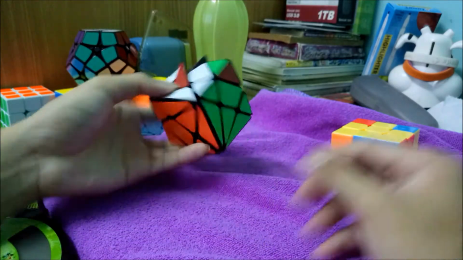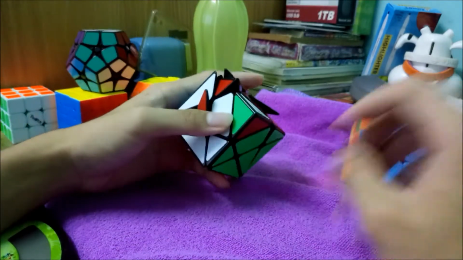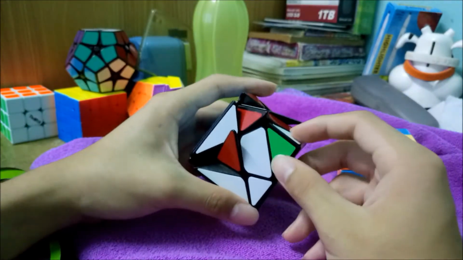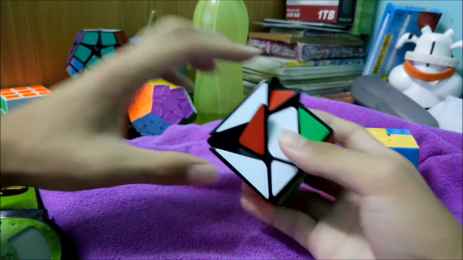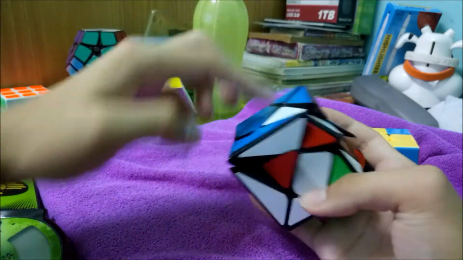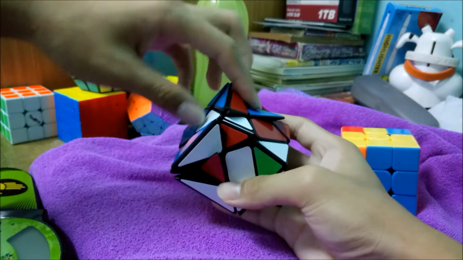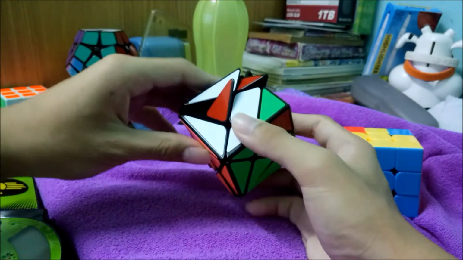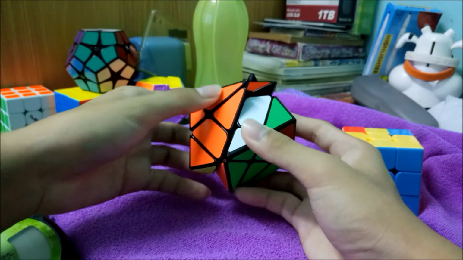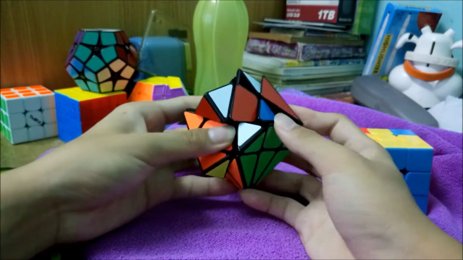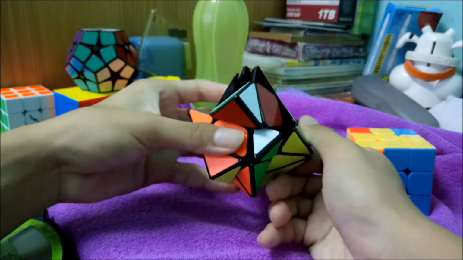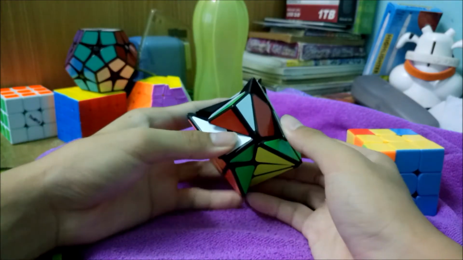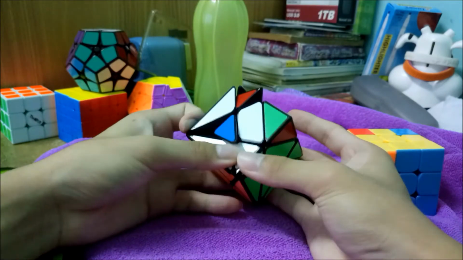So to permute the corners we have to put a solved one, the permuted ones, on the right side, and then these three corners will cycle if you do the algorithm, which is this: L prime, U, R, U prime, L, U, R prime, U prime.